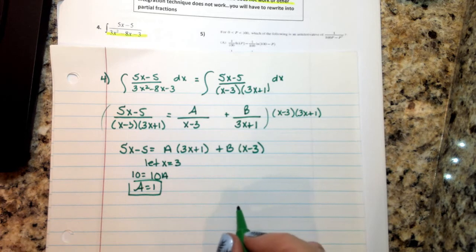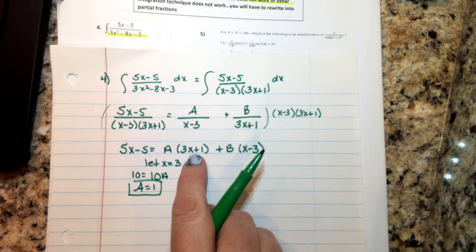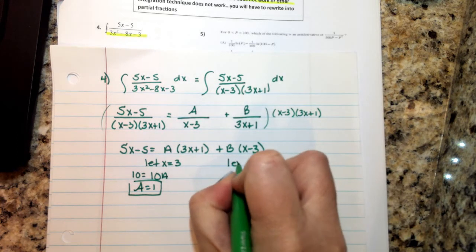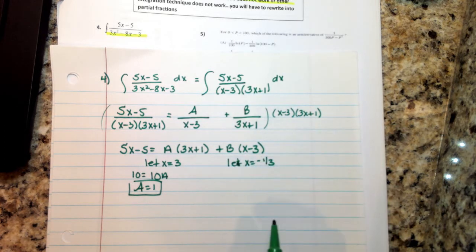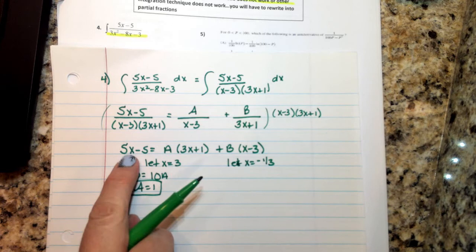So now the 0 that comes from this particular factor is going to be negative 1/3. So I'm going to let x be equal to negative 1/3. So I have to plug negative 1/3 into this side of the equation for x.